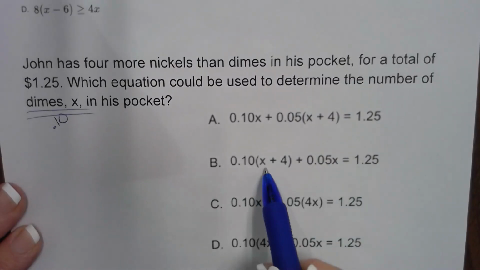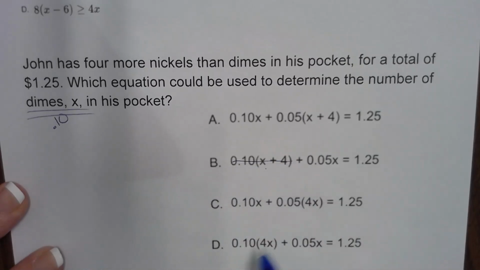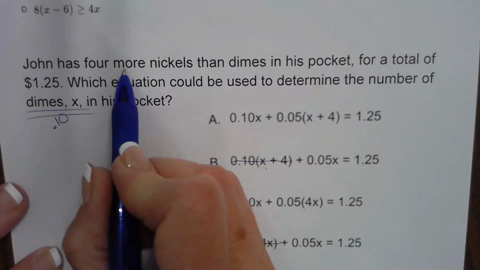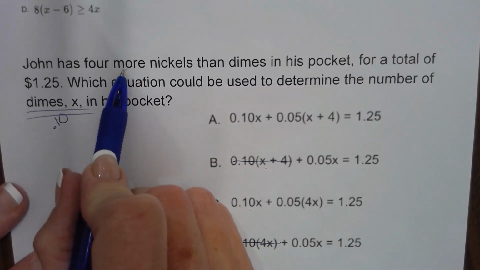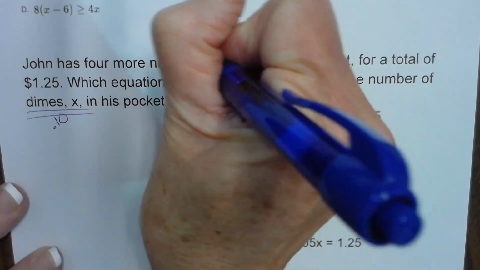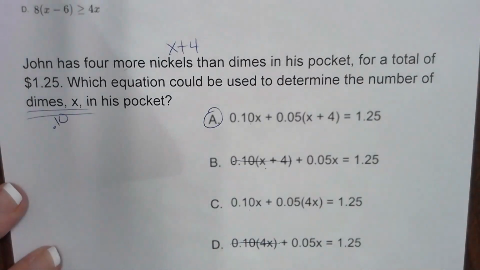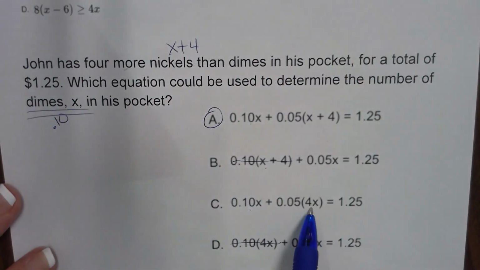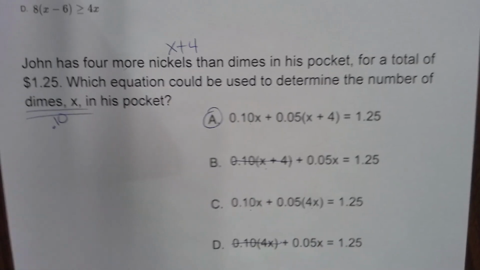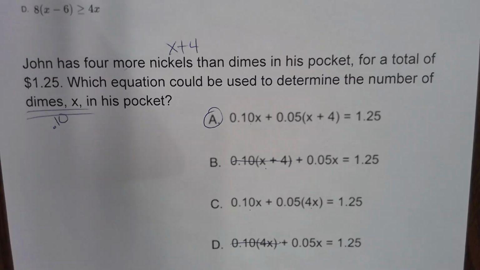Okay, so it can't be this one, because that's X plus 4, and can't be this one. So here we have number of dimes times the value of the dime, same here. And then this says the nickels, there's 4 more nickels than dimes. So that's X plus 4. So the correct answer is A. C is incorrect because that's not 4 more, that's 4 times. And it says 4 more nickels. Question on that? Did anybody get those right? Some of them? Okay. All right.